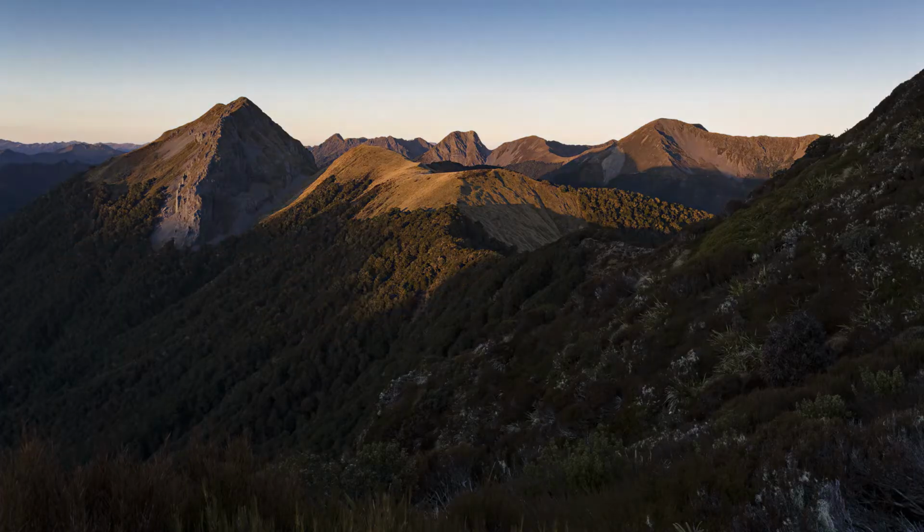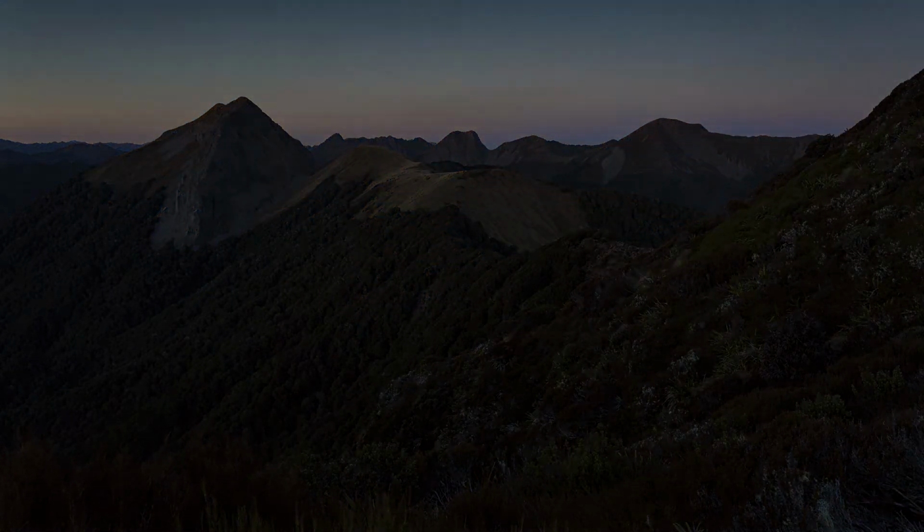Well, I'm really pleased with my photos and how they turned out. It's time for me to head back down to the shadows of John Reid Hut, join my mates and get some sleep. I think I've earned it.